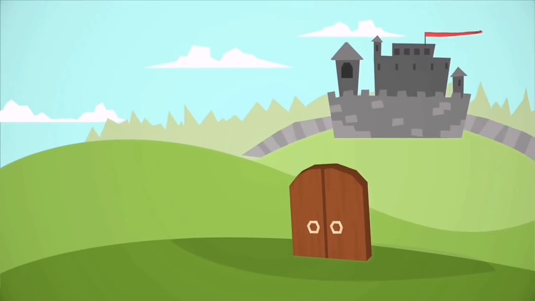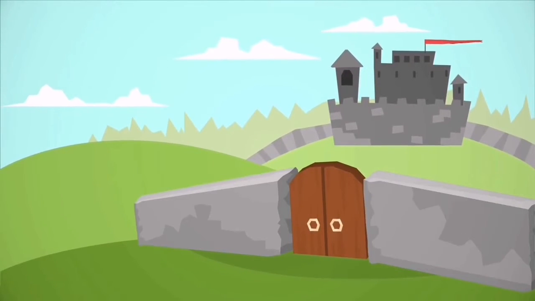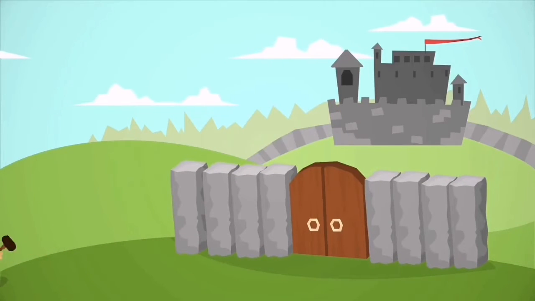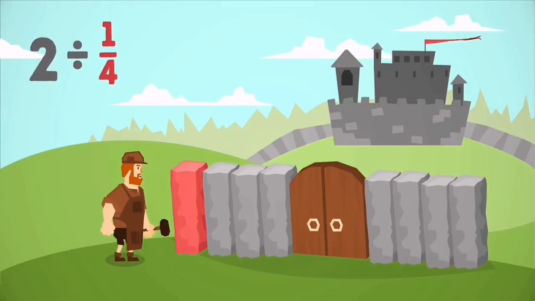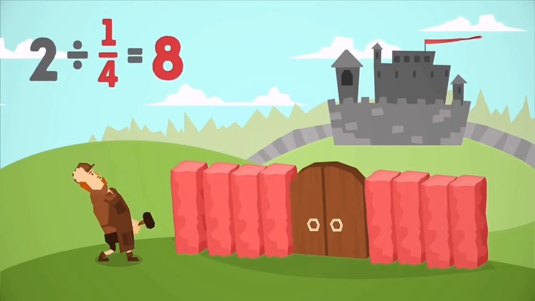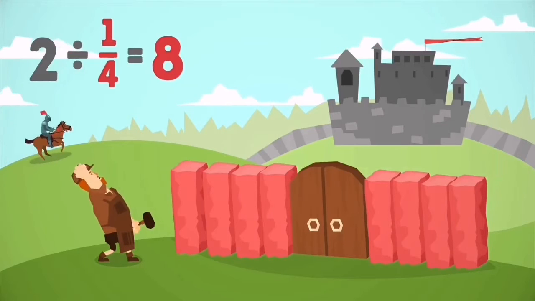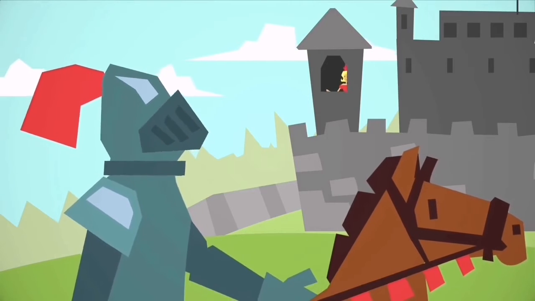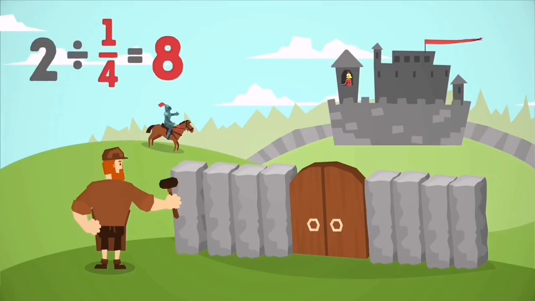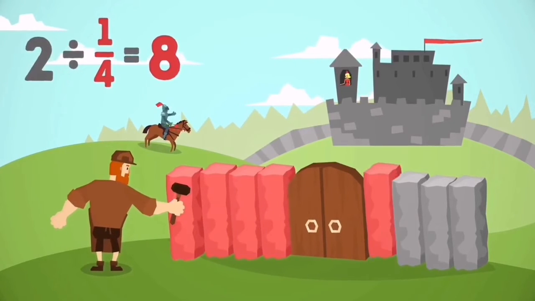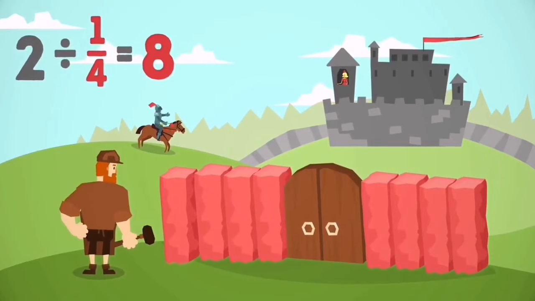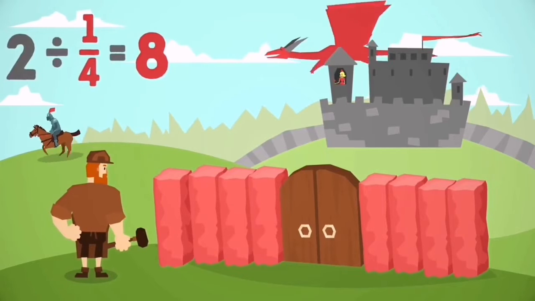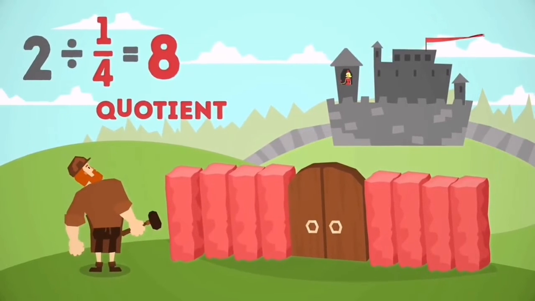So I took my blocks and built 2 walls. In each wall, 1 block was 1/4 of them all. 2 divided by 1/4 equals 8. 8 blocks to build the wall at my castle gate. To divide a whole number by a fraction, we start by dividing the whole number into fractional parts. Then count the number of fractional parts present, and that will be the quotient.